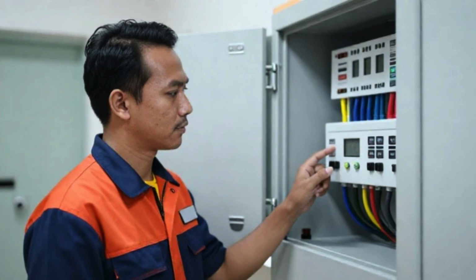Electrical safety is not only determined by design, but also by maintenance and testing. Routine electrical safety testing is a key responsibility of electromedical personnel.